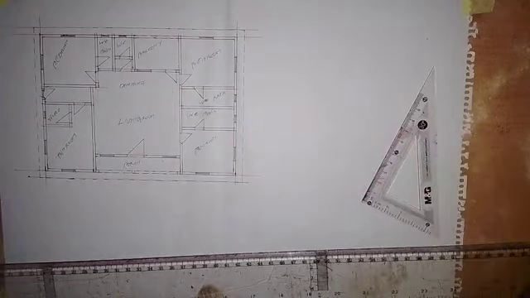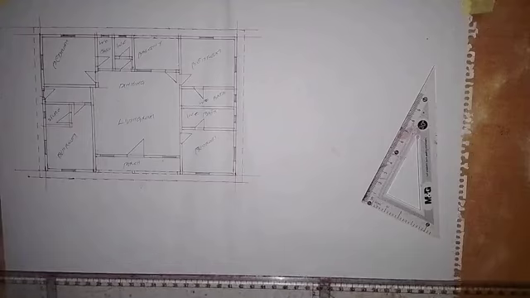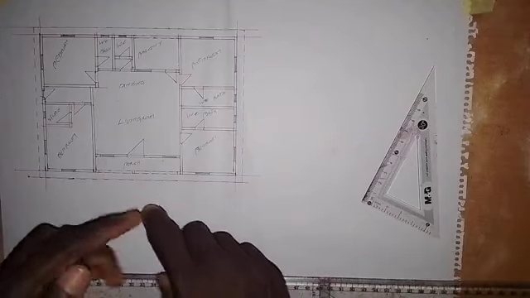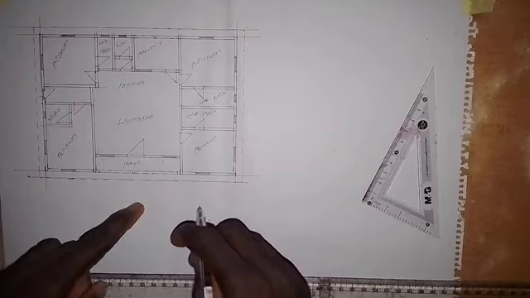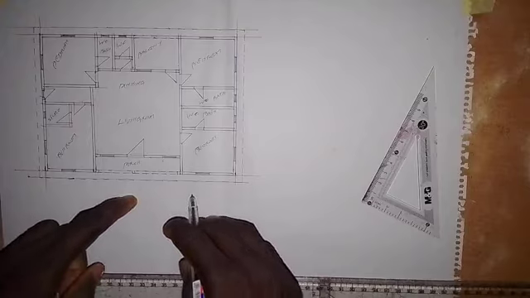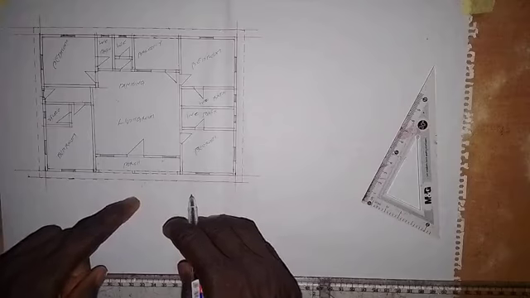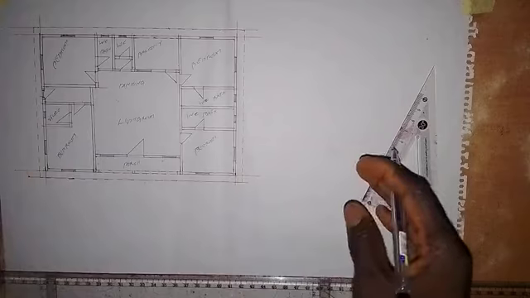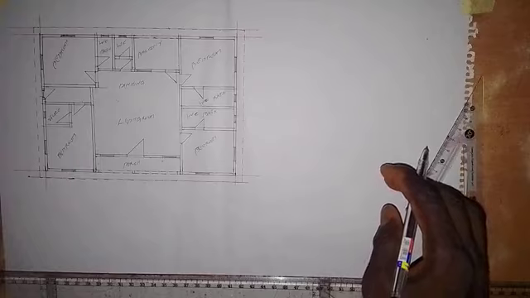All right, the next thing that we are going to do is write down here the sketch plan, so write the sketch plan or floor plan, then write the scale that is given to you. Very important. Once you are done with that, you have completed this work.